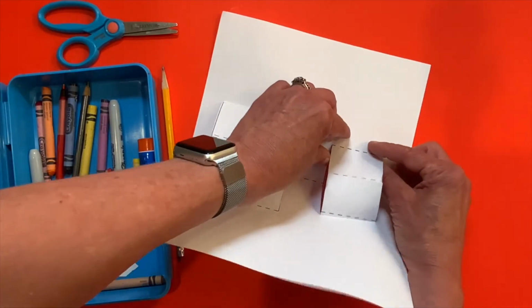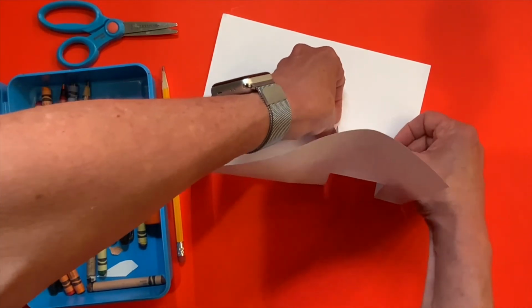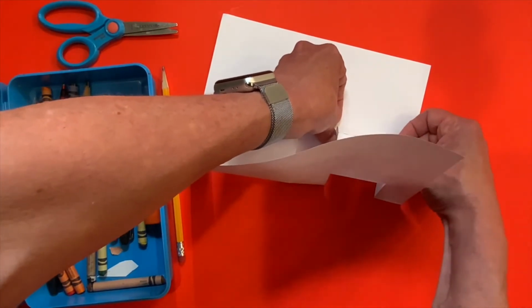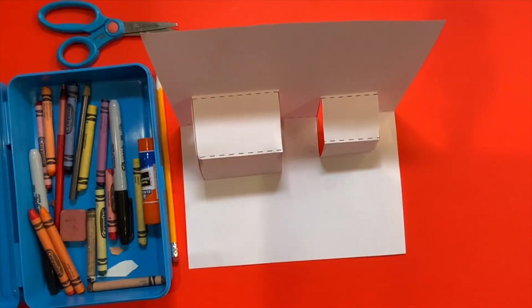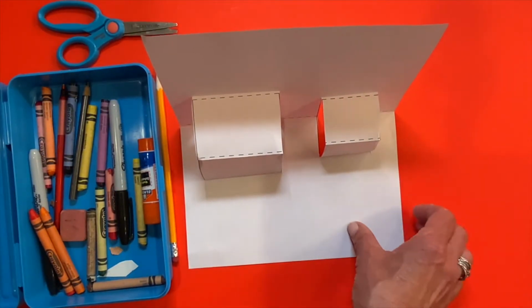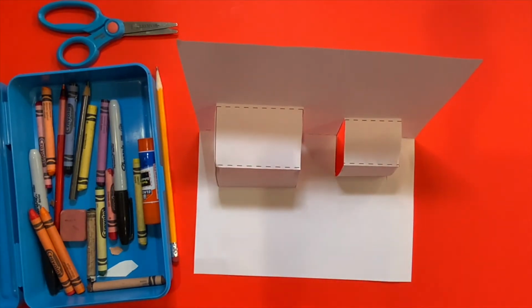Now we need to fold the top one and fold it back. I'm being very gentle so I don't tear my paper. Are you being gentle with your paper? So now you can see how our pizza restaurant is going to stand up. If you're having trouble, I want you to raise your hand, and this might be a good time for your teacher to push pause so she can make sure everyone's got the 3-dimensional restaurant standing up.